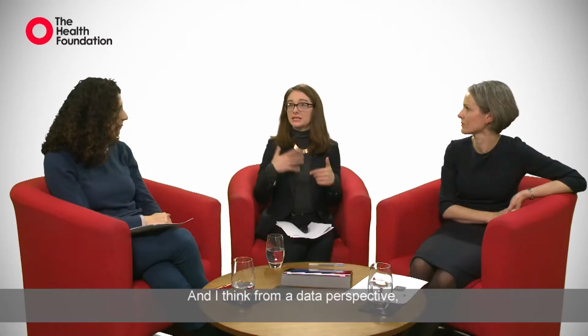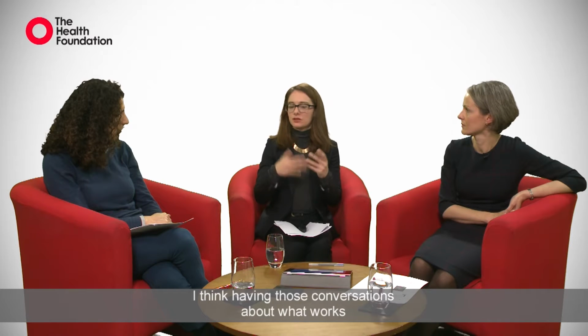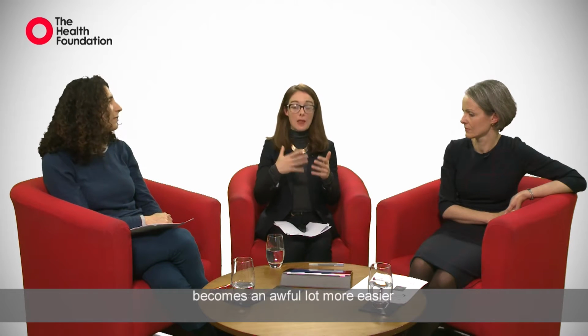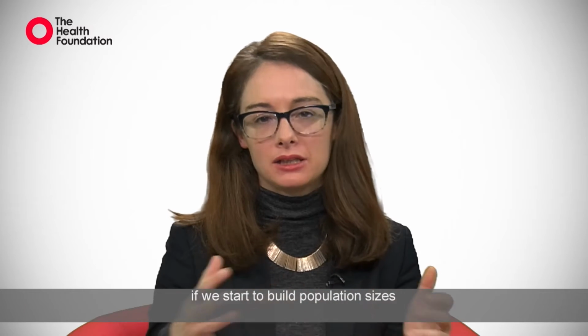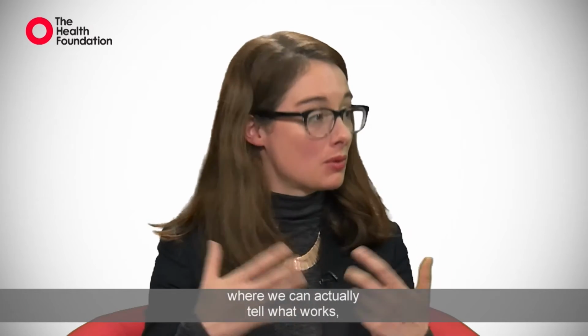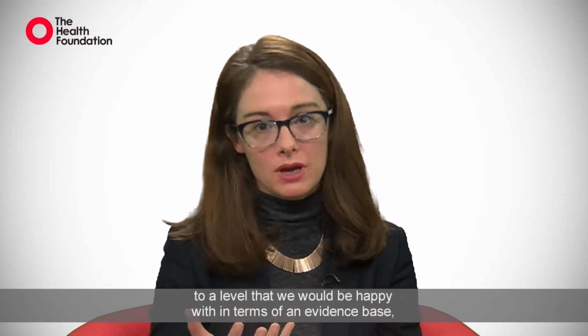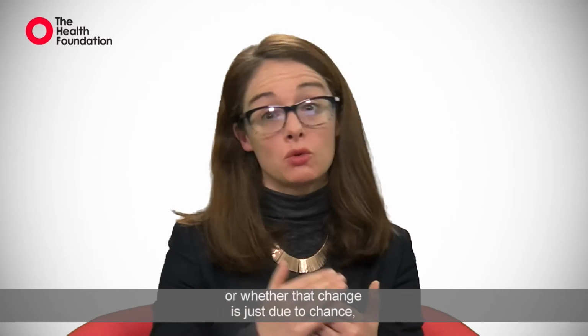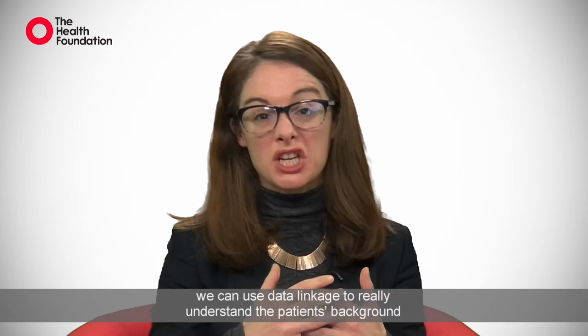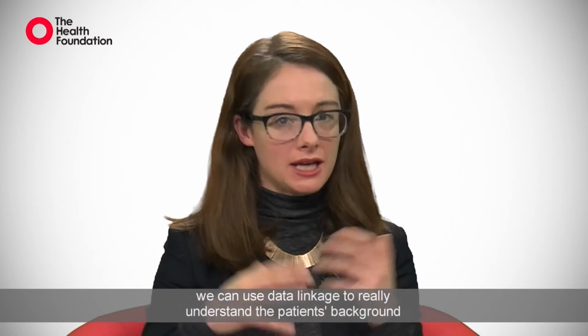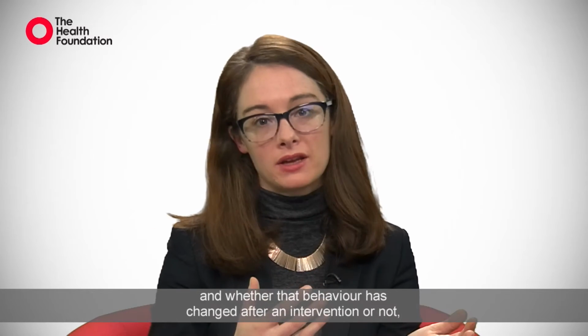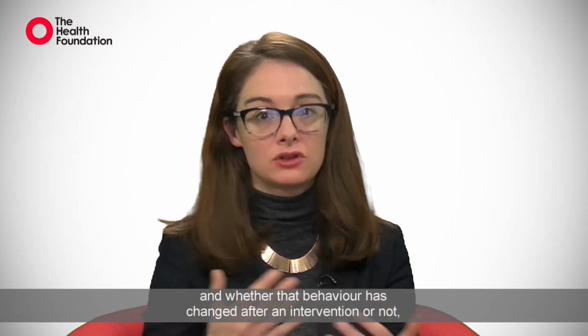Yeah. And from a data perspective, having those conversations about what works becomes a lot easier if we start to build population sizes where we can actually tell what works. Because when you're dealing with quite small numbers in pilot programmes, it can be difficult to tell, to a level we'd be happy with as an evidence base, whether there has been change or whether that change is just due to chance. What we need is to use data linkage to understand the patient's background and what they've done before, and whether that behaviour has changed after an intervention or not.